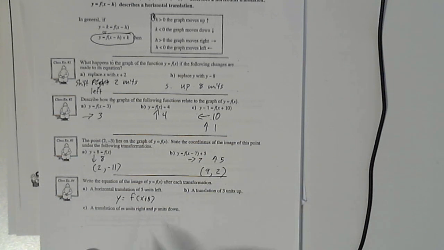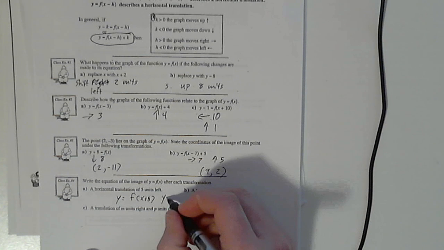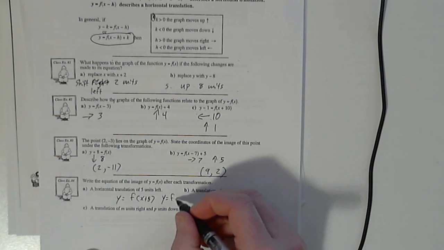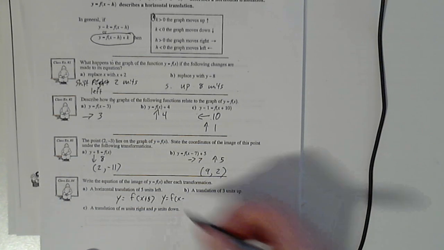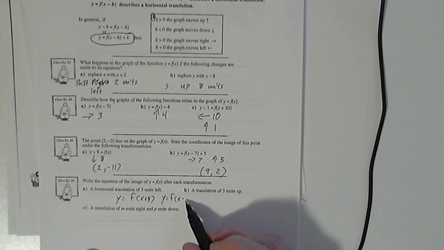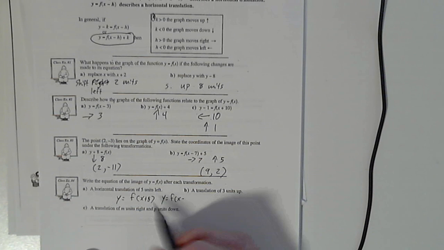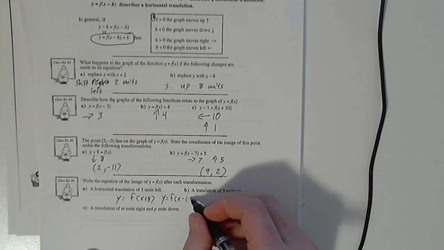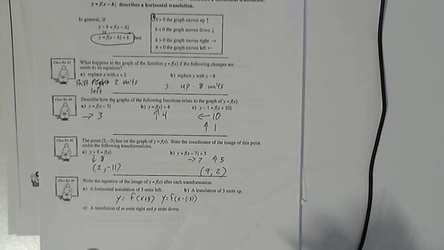Some people, when they're just starting out, actually write it this way: y equals f of x minus our h value, because the formula always has a minus there, and our h value is going to be negative 5, right? So some people would sub in negative 5, kind of like that. And that is the first step to the substitution, but hopefully you can very quickly realize that it should look like that. But if you want to start out doing it a little bit slower, you can.